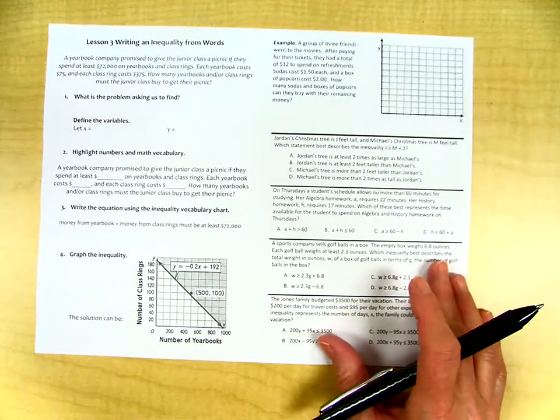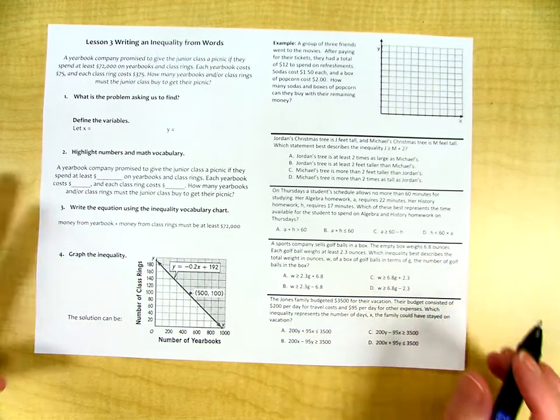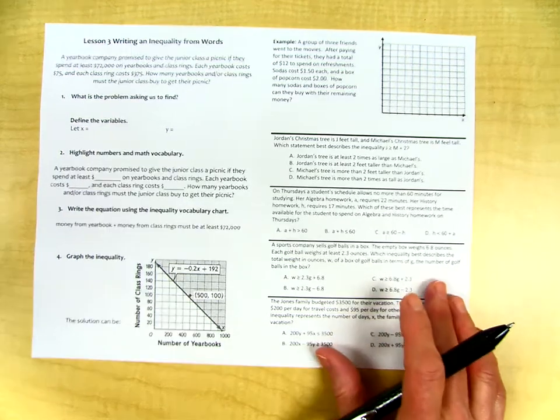Okay, this will be lesson 3 of unit 5. We will be writing inequalities from words.